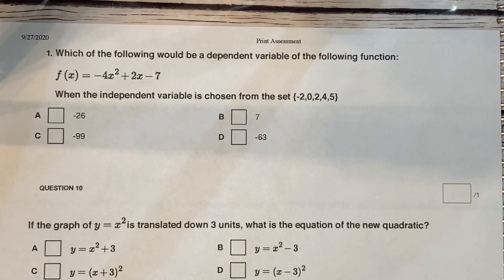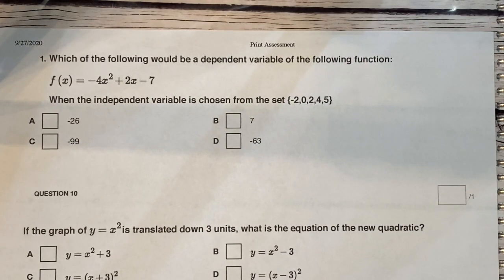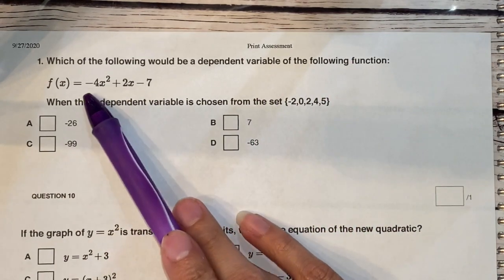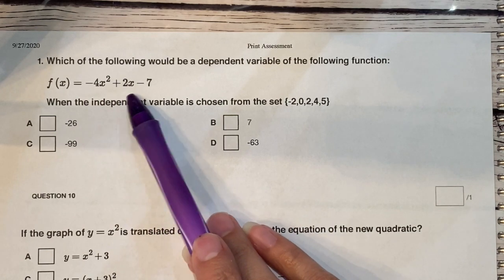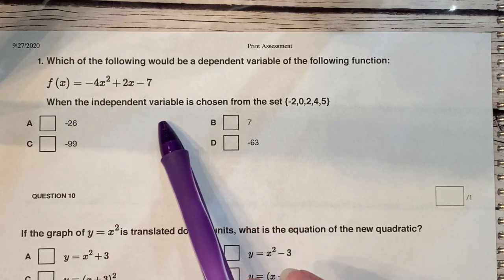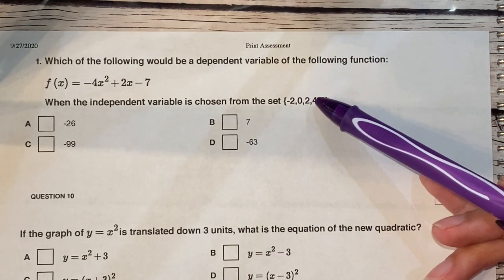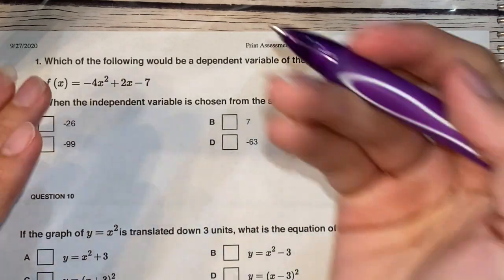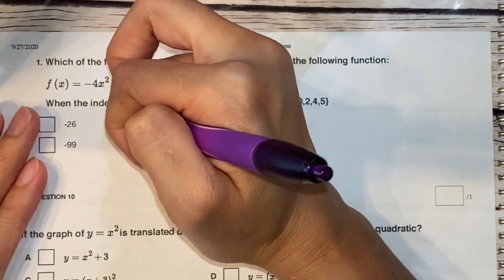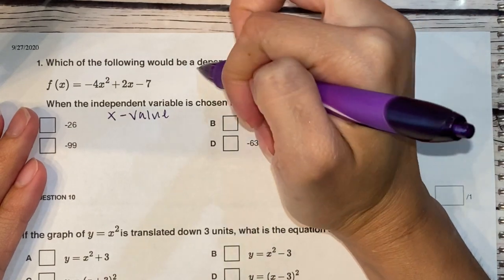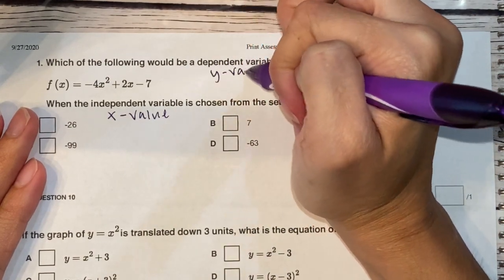Okay, next. Which of the following would be a dependent variable of the following function? F of x equals -4x squared plus 2x minus 7 when the independent variable is chosen from the set -2, 0, 2, 4, 5. So all this means is independent variable is x value, dependent is our y value.